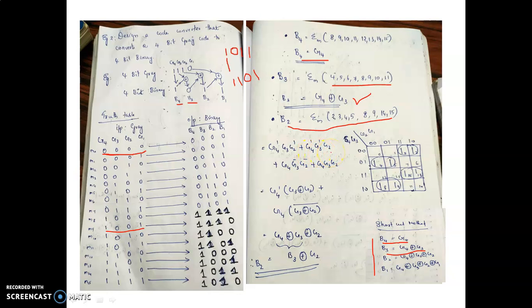That is nothing but G3 XOR G2. Similarly, taking G4 outside from the other two groups, what you get is G3' G2' plus G3 G2. That is G3 XOR G2 complement. Now this is in the X'Y plus XY' format. That is nothing but G4 XOR G3 XOR G2.